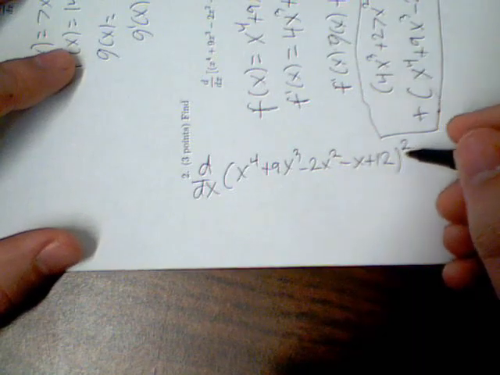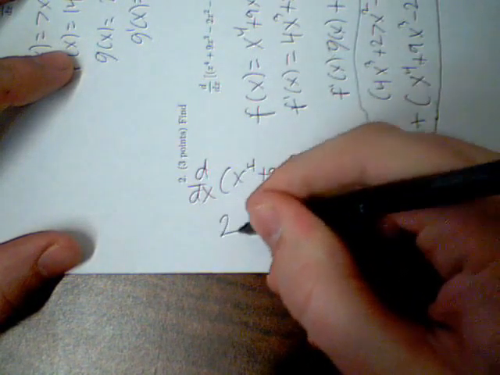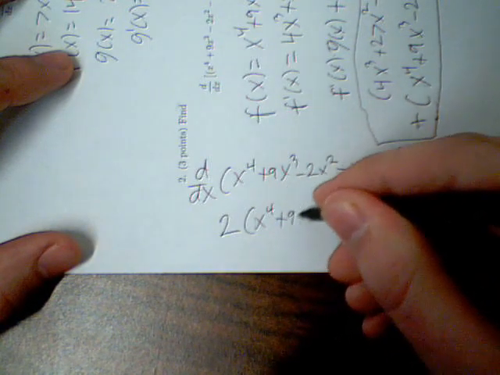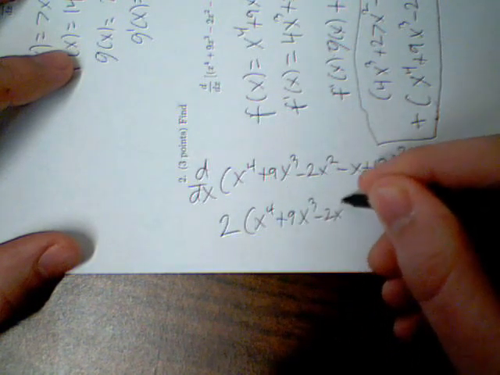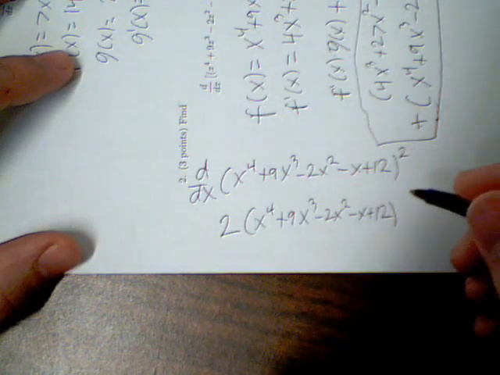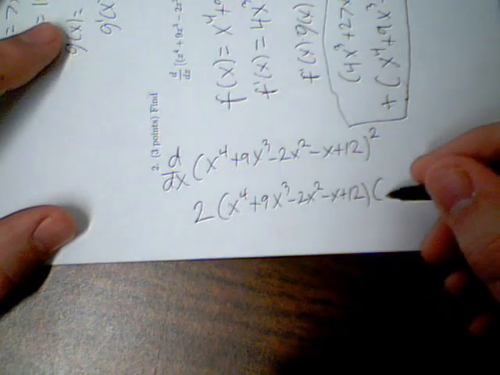Well, I have to use the chain rule now because I got the square outside this big function in here. So I bring the 2 down, I get x to the 4th plus 9x cubed minus 2x squared minus x plus 12. Reduce this power by 1, and then I have to multiply by the derivative of the inside, which is, well, we've already done that.